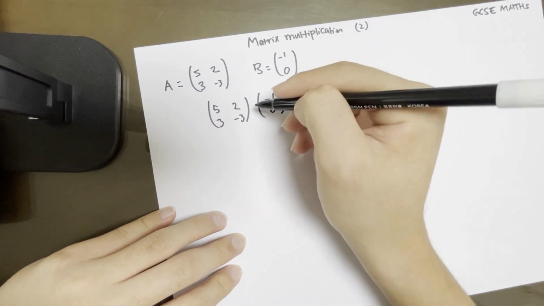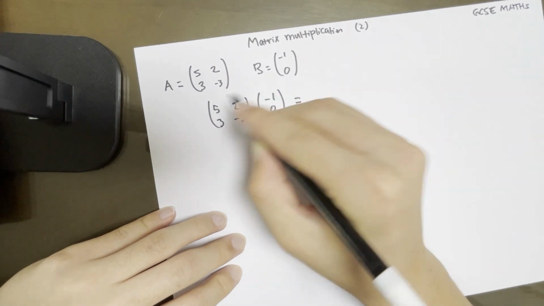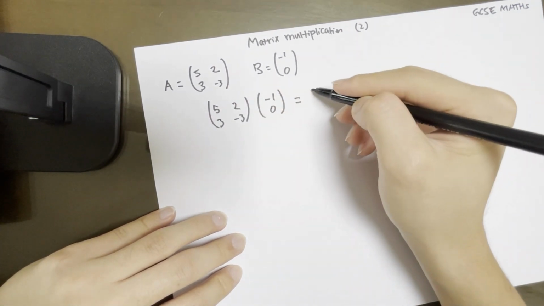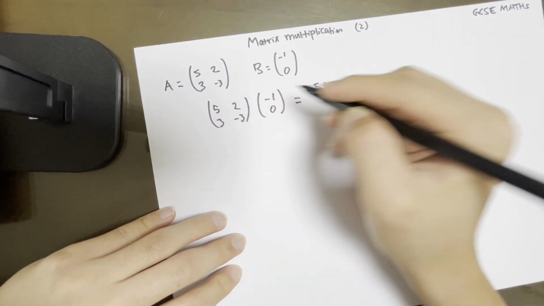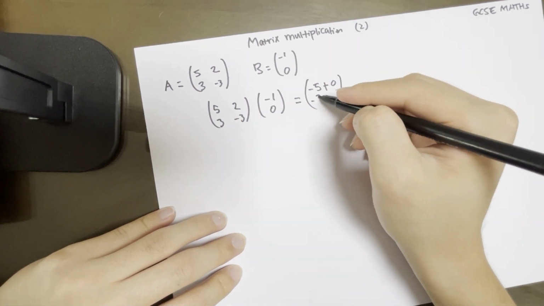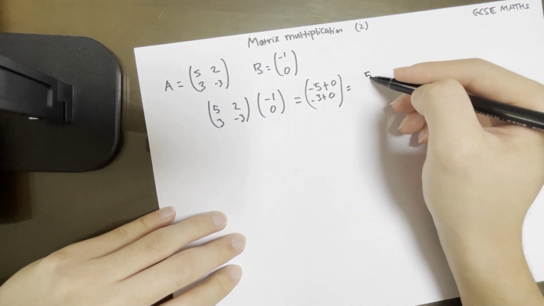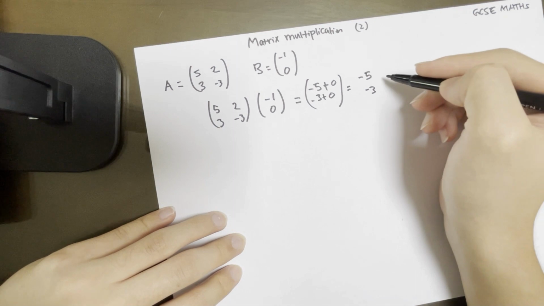Now with matrices, we don't usually write down the multiplication symbol. Now we remember how to do it, right? 5 by minus 1, minus 5. Plus 2 by 0, 0. 3 by minus 1, minus 3. Minus 3 by 0, 0. That gives us minus 5 and minus 3.